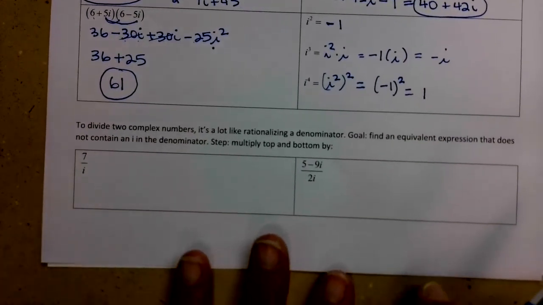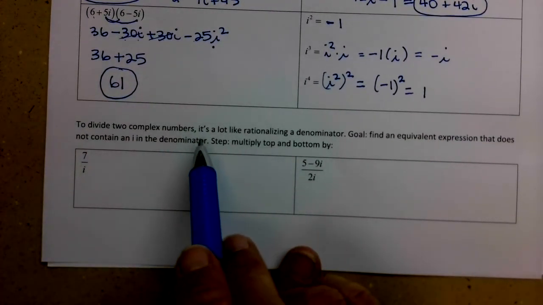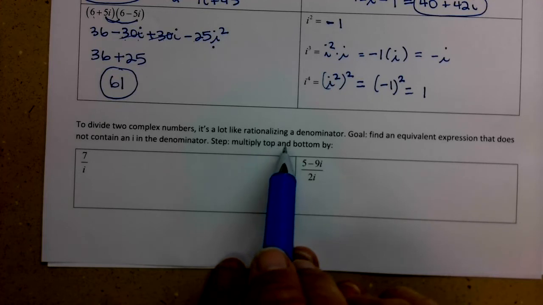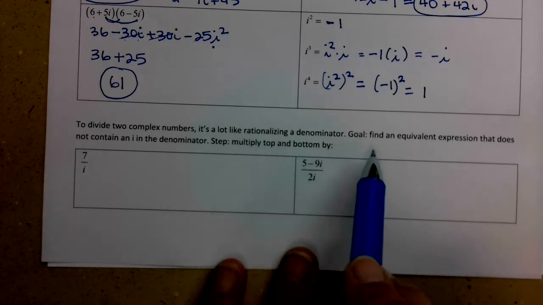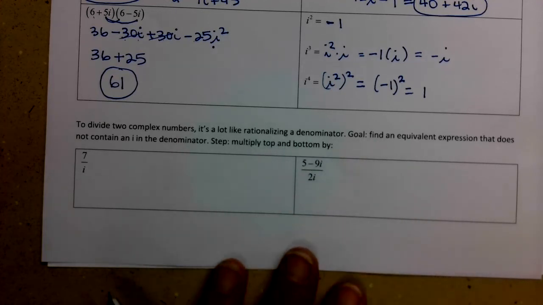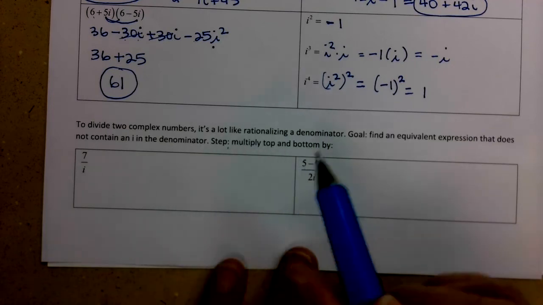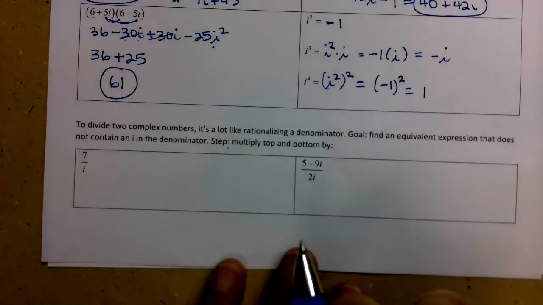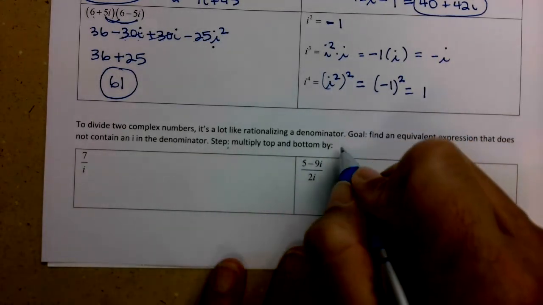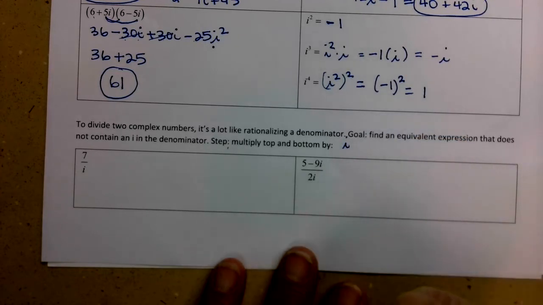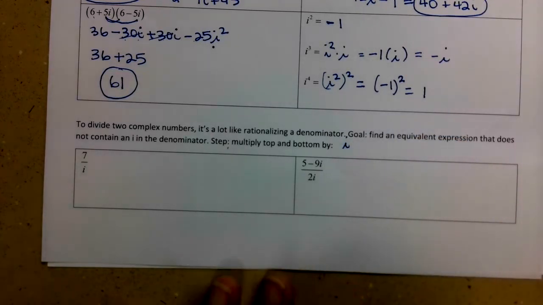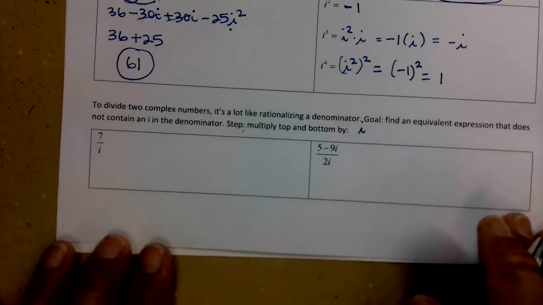Okay, so for dividing, to divide two complex numbers, it's a lot like rationalizing a denominator, if you've done that before. So your goal is to find an equivalent expression that does not contain an i in the denominator. So our step, again, multiply top and bottom by the same amount because we can only multiply by 1. So we're going to multiply top and bottom both by i. So let me show you how it works.